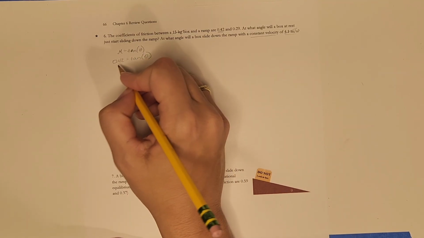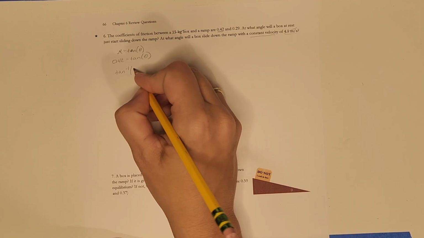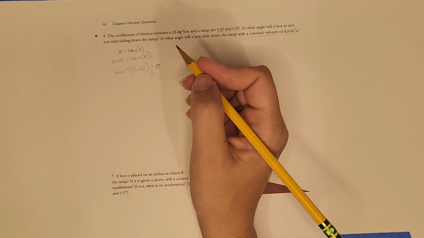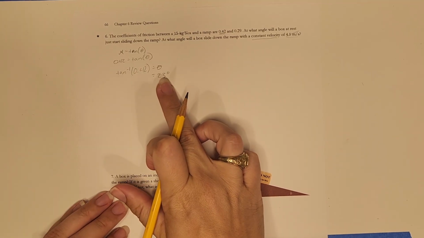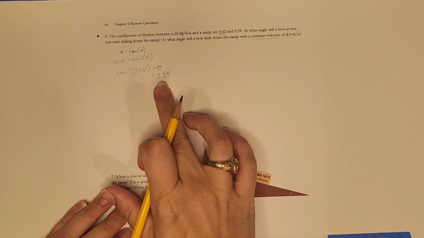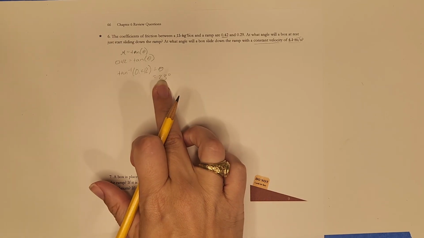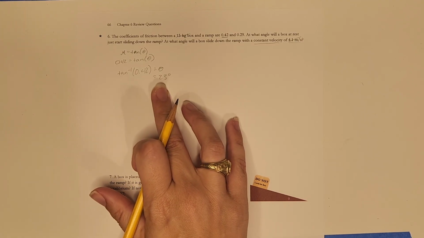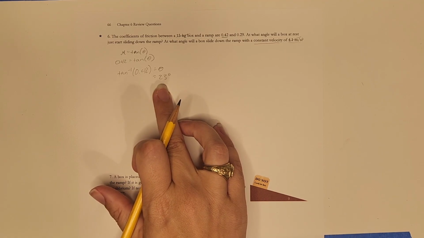Or you can say inverse tangent of 0.42 is going to equal our angle. And so we do that and we get 23 degrees. And so 23 degrees is the angle at which we are maintaining static translational equilibrium.